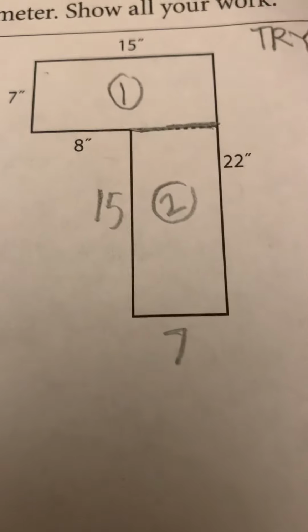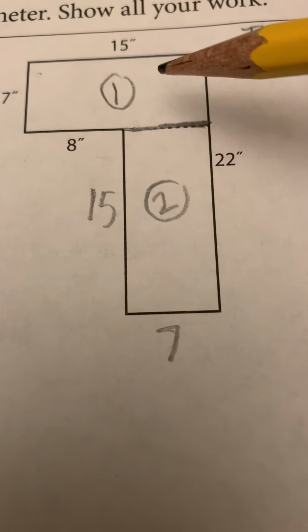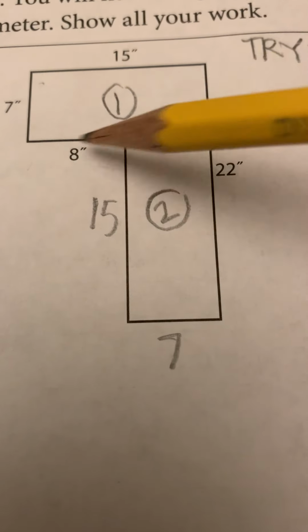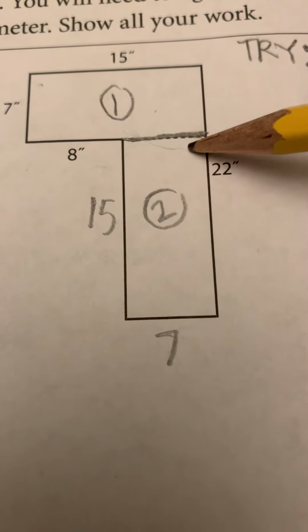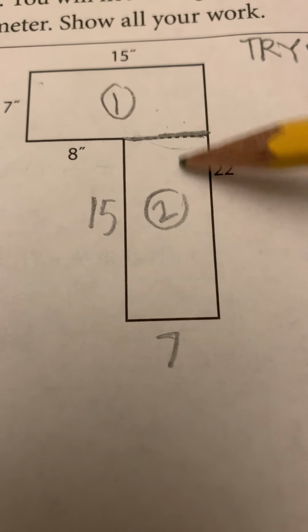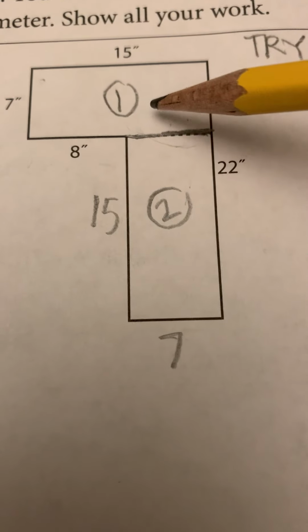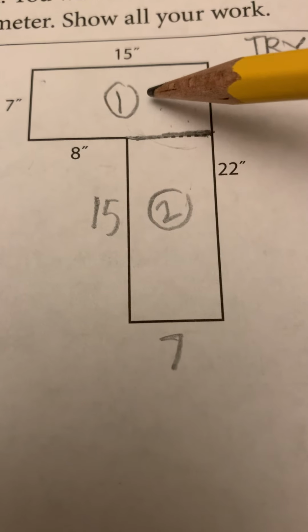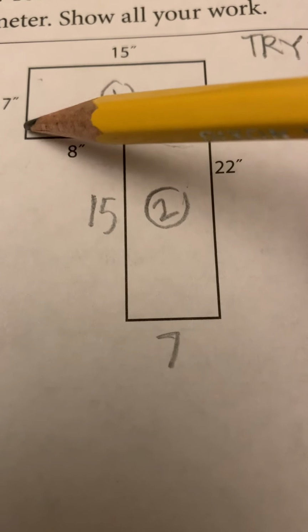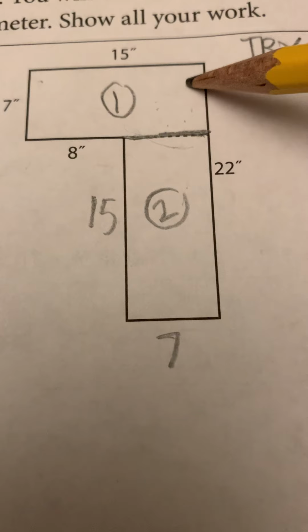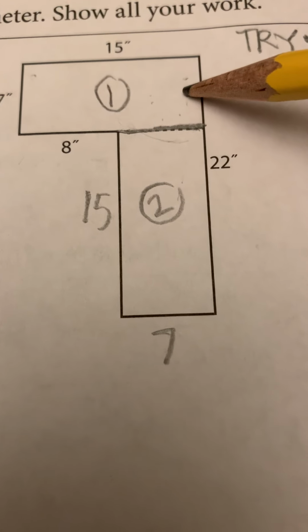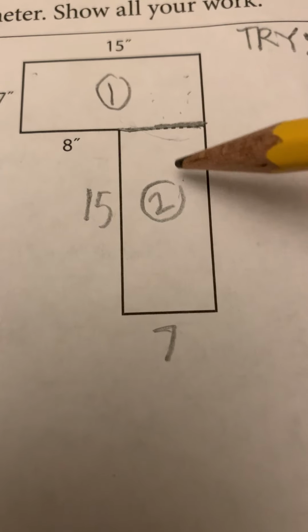Today, on a separate sheet of paper, you're going to try this problem. I helped you out a little bit. I have this hexarite, which is this rectangle and this rectangle. And I made this little line so that you could see the two different rectangles. So when you find area, you're going to have to find the area of this space, which is 7 by 15. We might already have the answer somewhere on your paper.